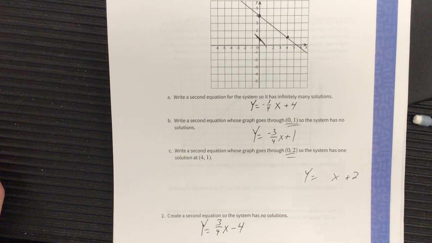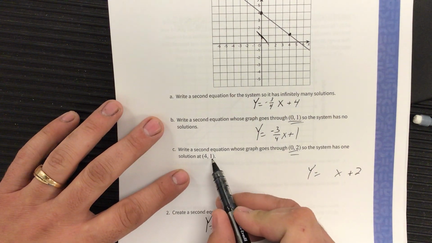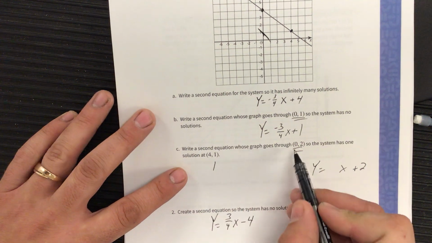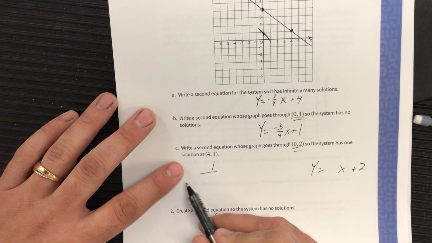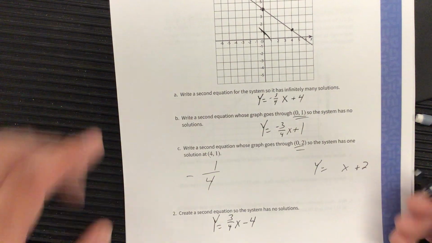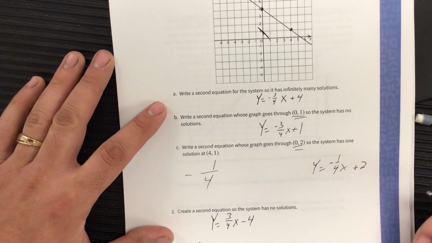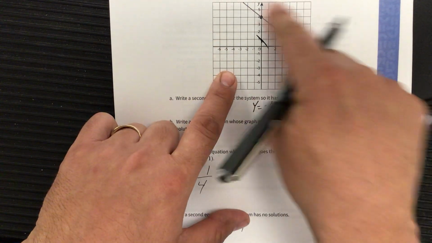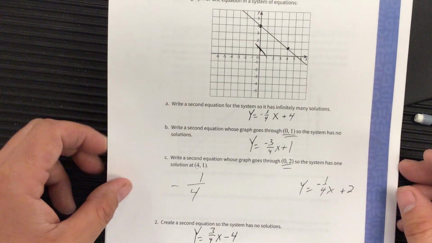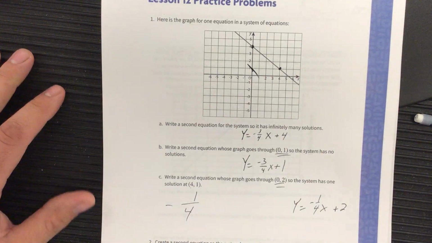All right, so to get the slope, you subtract the y's. 2 minus 1, over 0 minus 4. And it doesn't matter where the negative goes again. Okay? Or if you're magical, you can just look at this and see that. I knew the same. All right, question number 2.